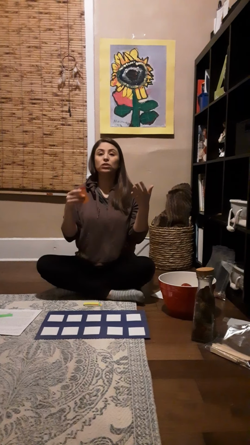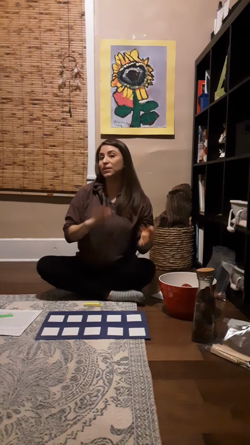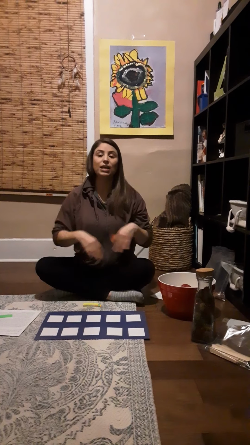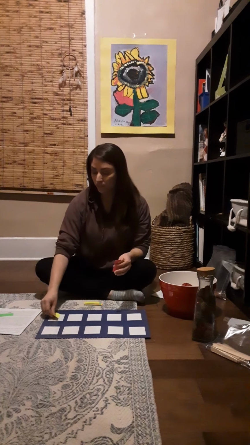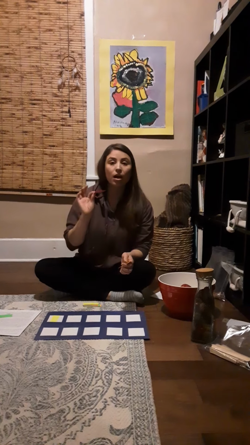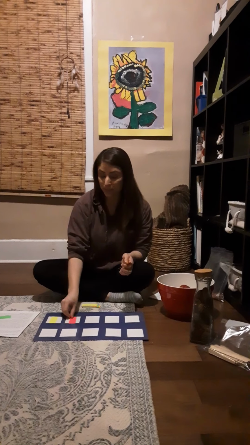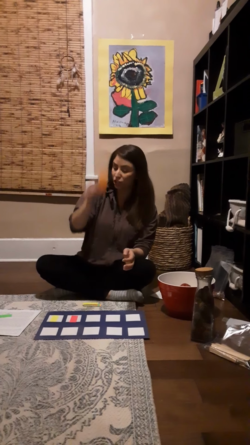And you can have them decide which one is going to be A, which one is going to be B, and which one is going to be C. 1, 2, 3. And explain how that is 3 items. So we'll do yellow as A, pink as B, and orange as C.